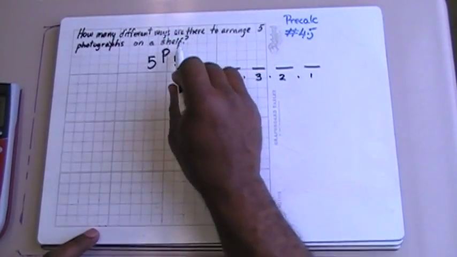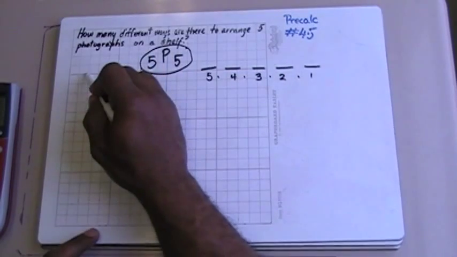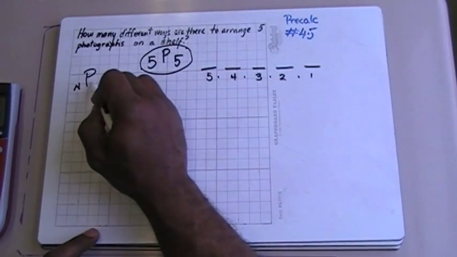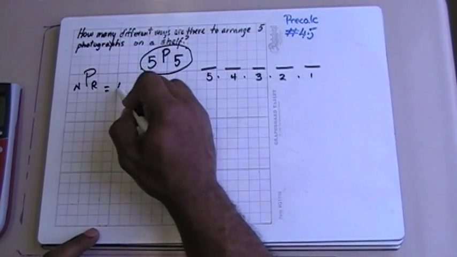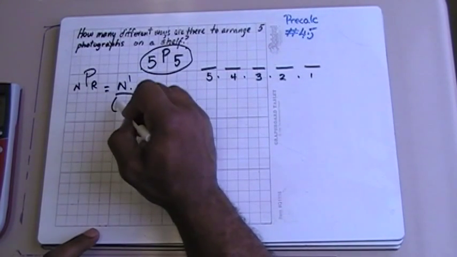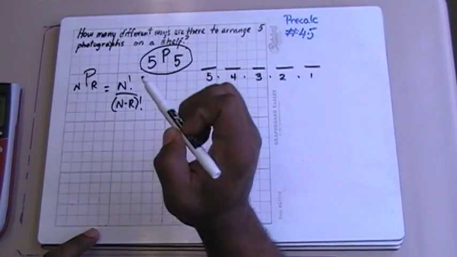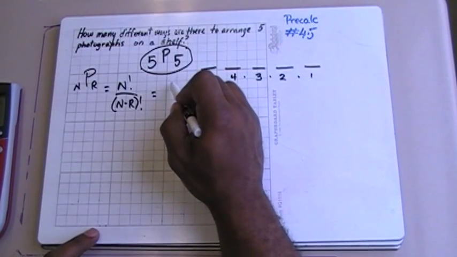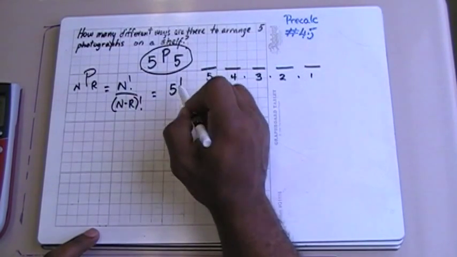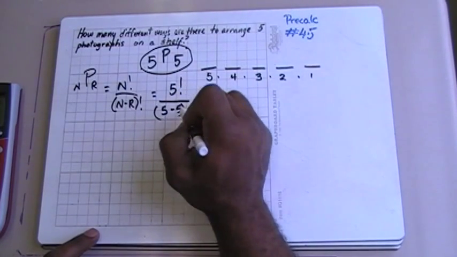The way to do it with permutations, because permutation is n factorial over n minus r factorial, we have 5 factorial over 5 minus 5 factorial.